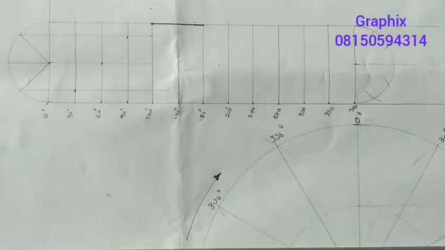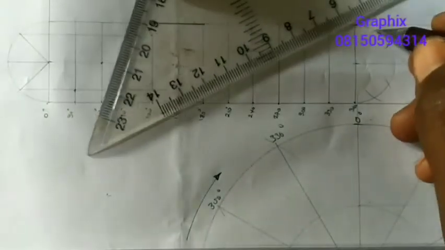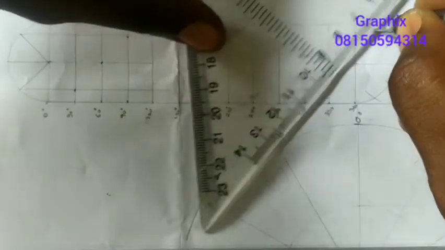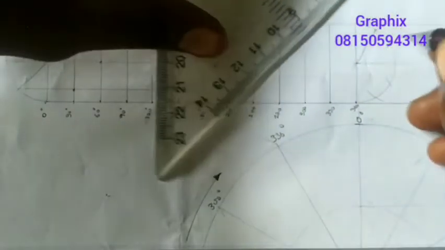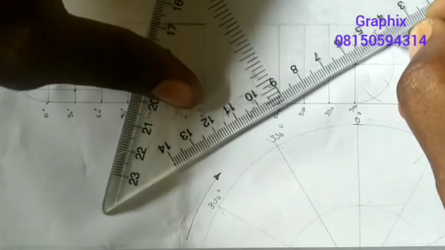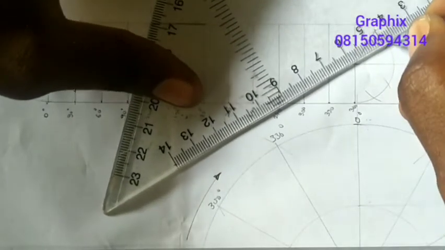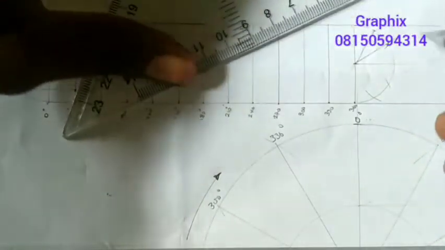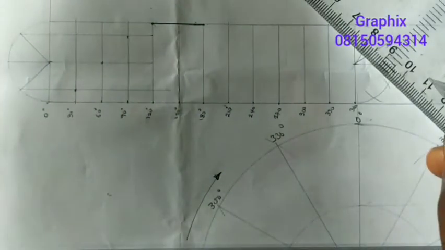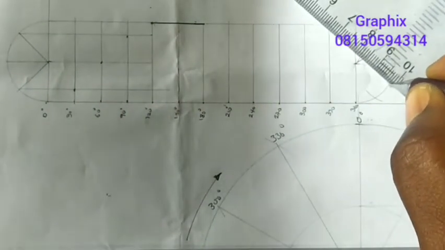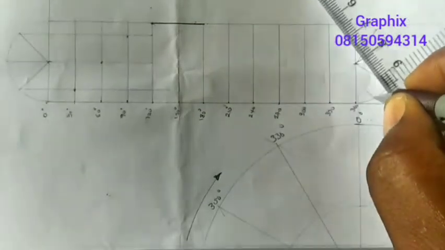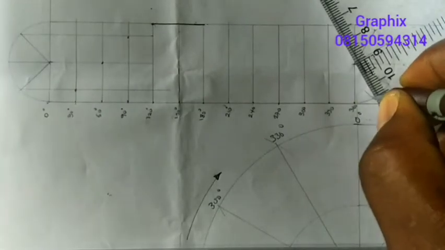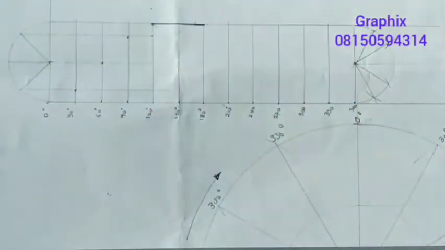So I'll move them to the center. So moving it to the center, this point to this point, from this point to this point, from here to here, from here to here too, right?